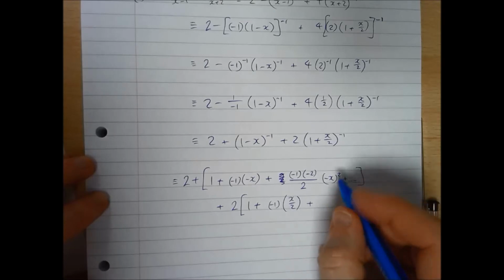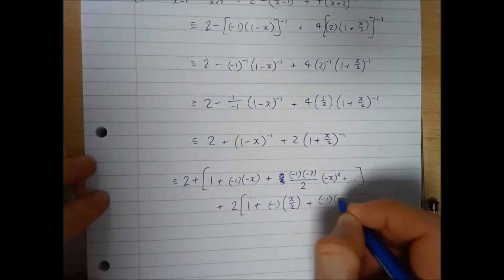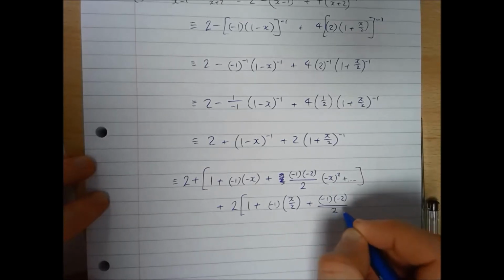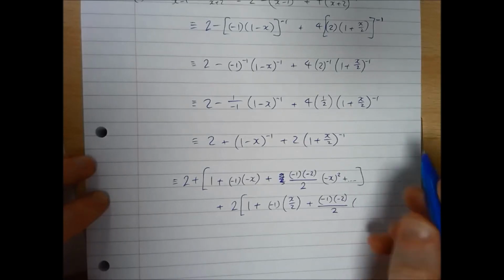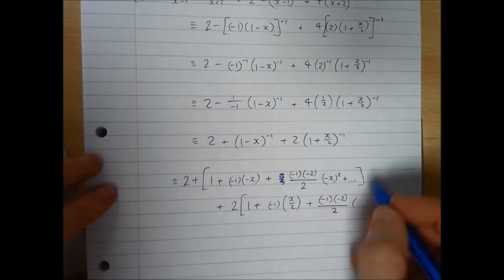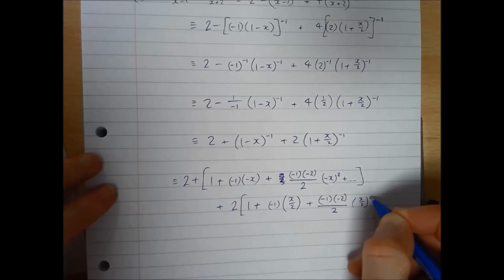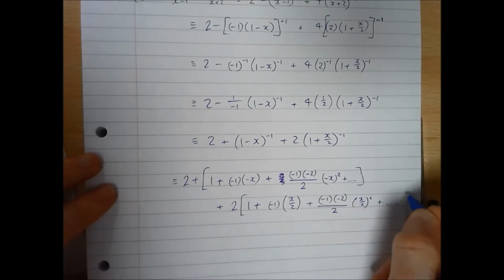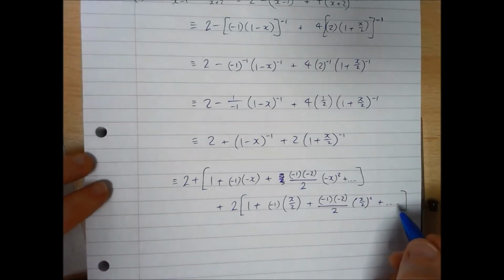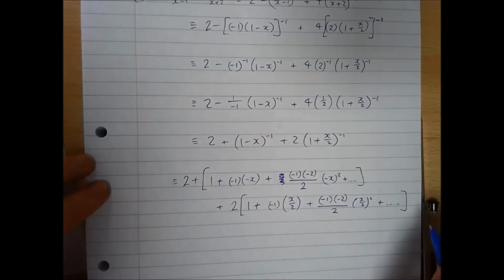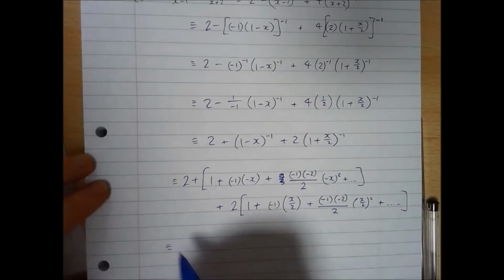Then plus n times (n minus 1) over 2 of x squared, but x in this case is x over 2. Plus dot dot dot. We could go to cubes and to the power of 4, etc., but we don't need it for the question.